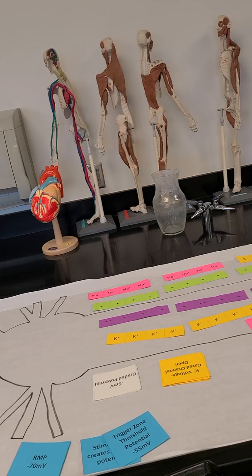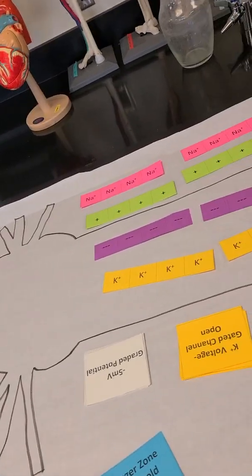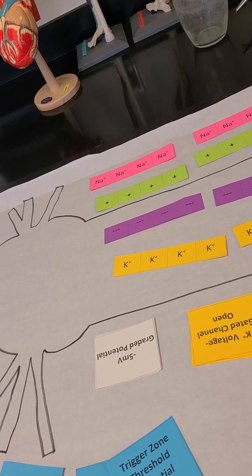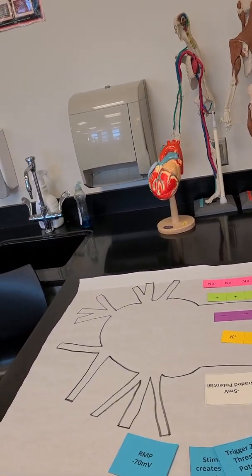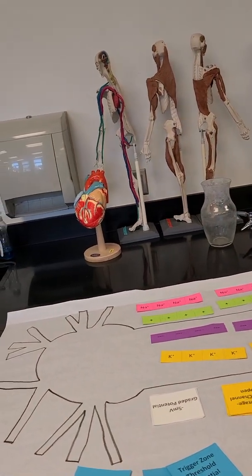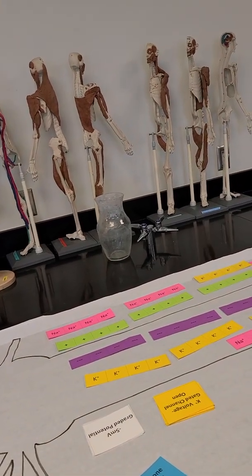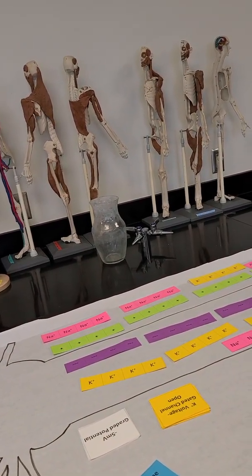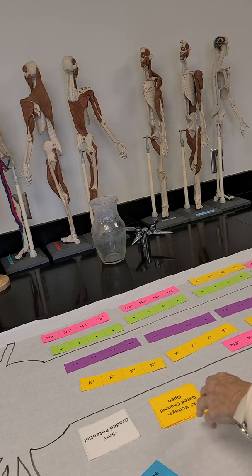So hopefully you can see that the purple is negative, the green is positive, and then more potassium inside and more sodium outside. Okay, so now what I'm going to place in here are some membrane proteins that are found in the neuron membrane, and I'm really concerned only about the membrane proteins in the axon and in the synaptic bulbs.